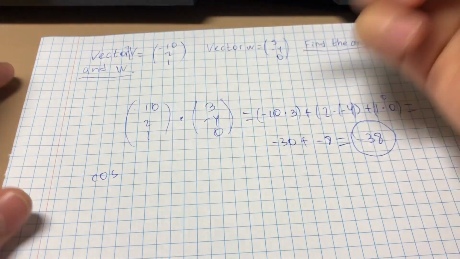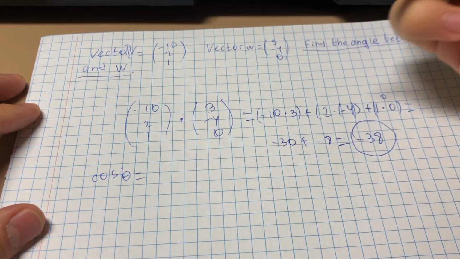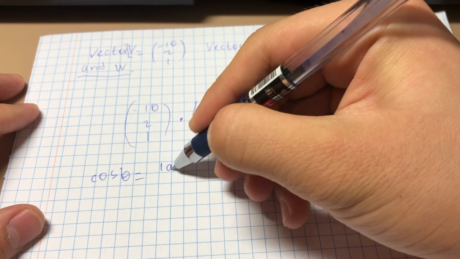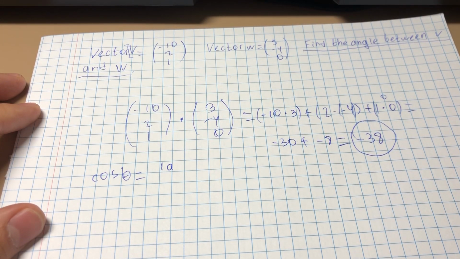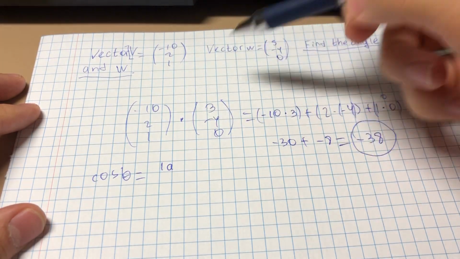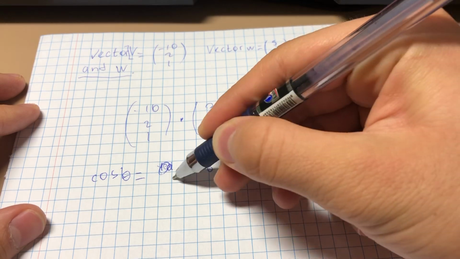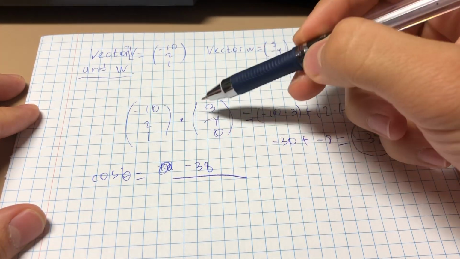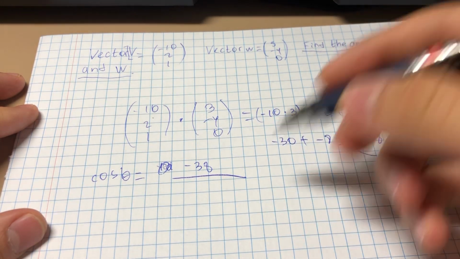So already we can write the equation to find the angle. If you don't know what it is, it's cosine of theta, the product of two vectors, so it's -38 over the magnitude of these vectors, which is simple to find.